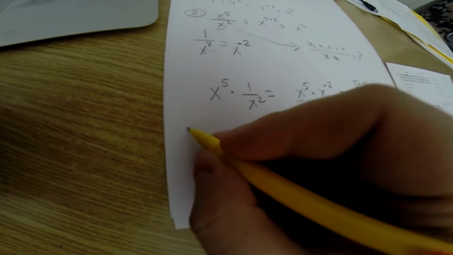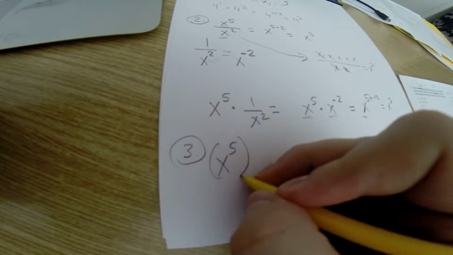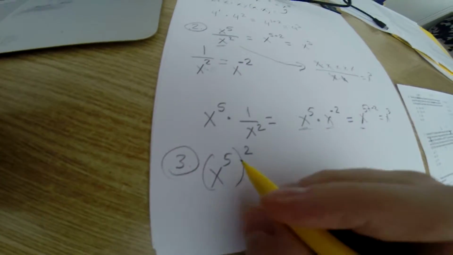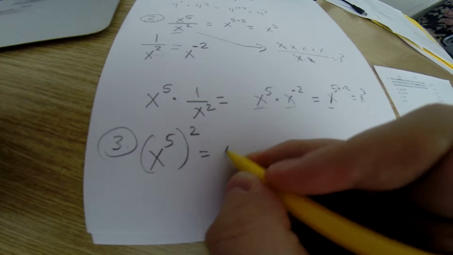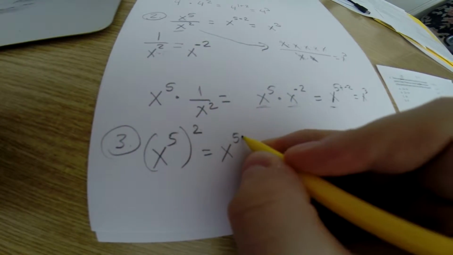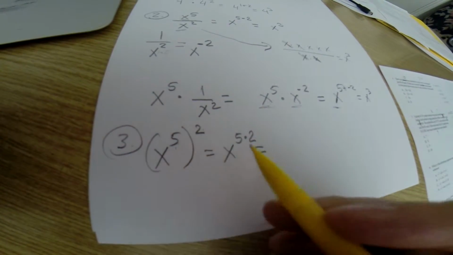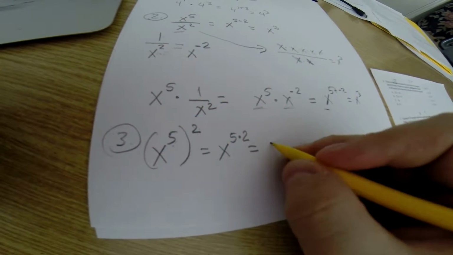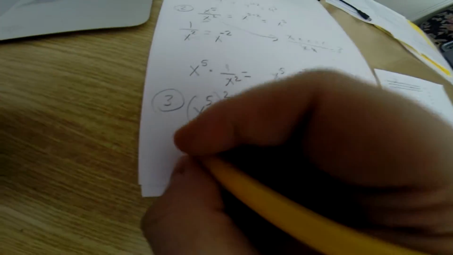And the last rule is that if you raise something to another power, that means you multiply the exponents. So this is 5 times 2, which is 10. Why does this work?